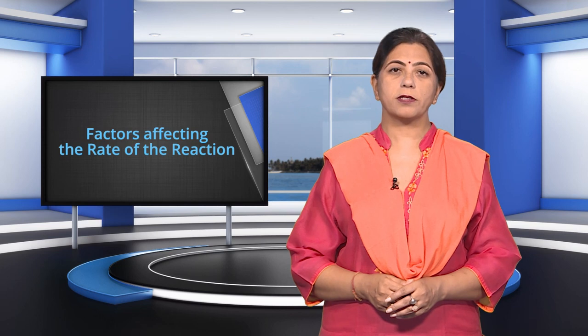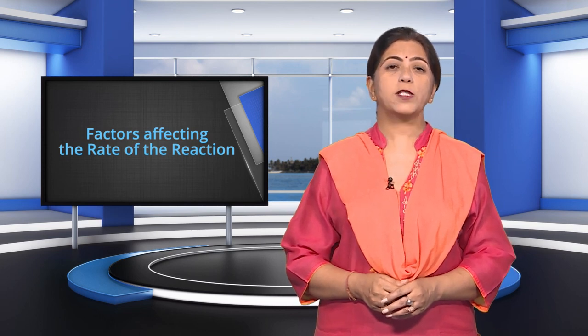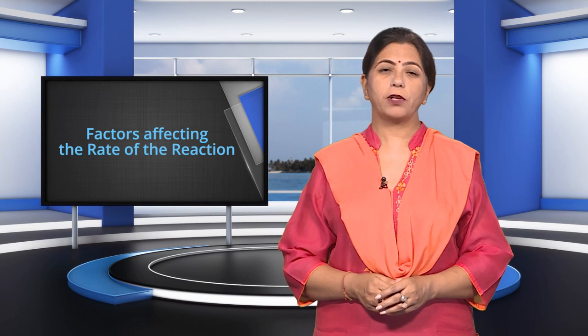First of all, let's discuss factors affecting the rate of the reaction. The rate of a reaction is influenced by number of factors as follows. Experimental conditions such as concentration of the reactants, pressure in the case of gases, temperature of the reactants or the products, nature of the reacting substances, presence of the catalyst, and now let's discuss each factor one by one.